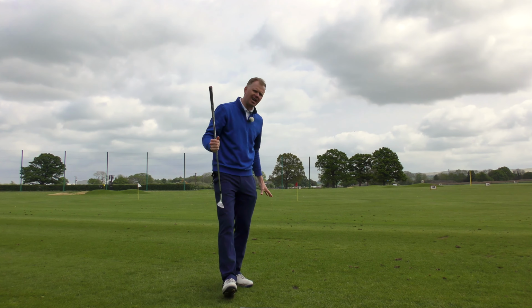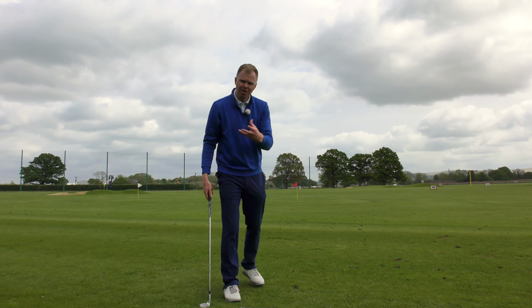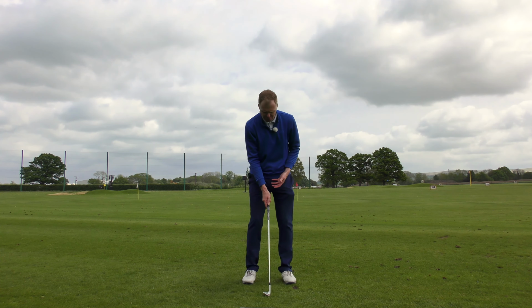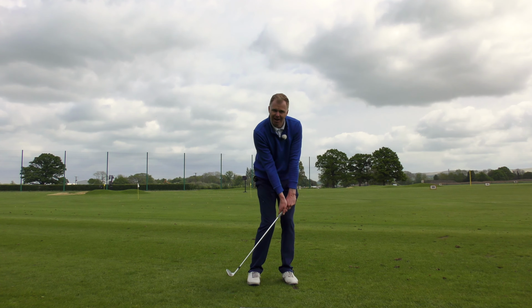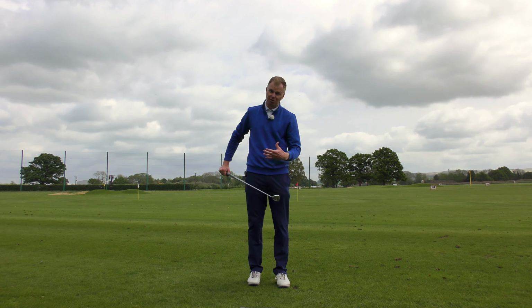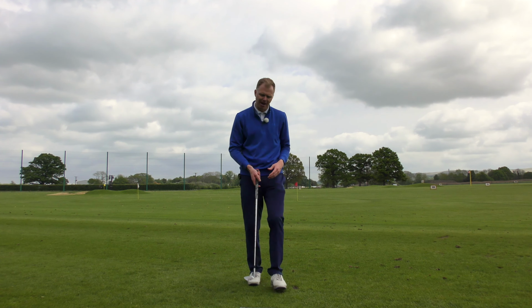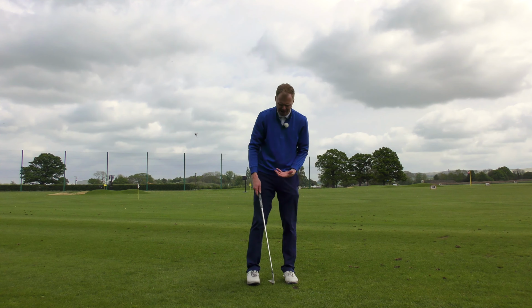Now, those two were quite extreme examples to highlight what bounce will do, but you might feel in your own game that sometimes when you're playing with your lob wedge, the club just digs and sticks into the ground, particularly if you're playing that shot in a bunker. That could be due to the way you set up, the way you stand, but also the lack of bounce on your club. Try and investigate having a club that has more bounce to it.